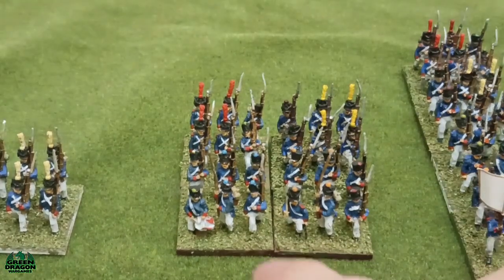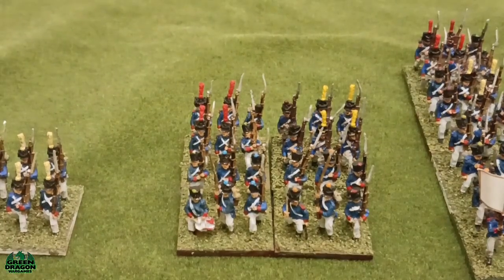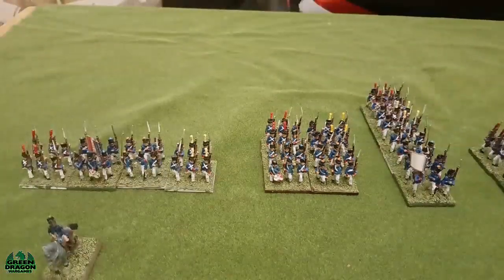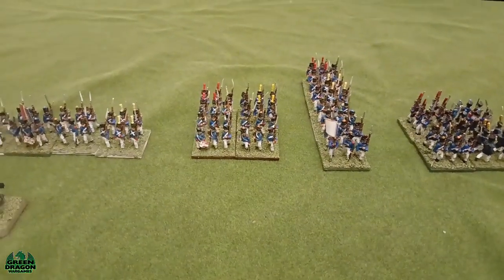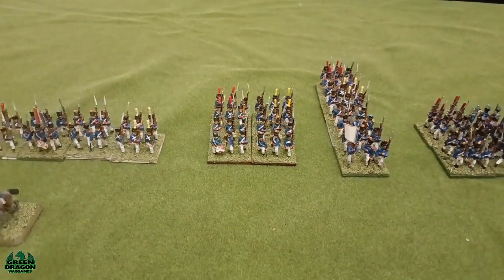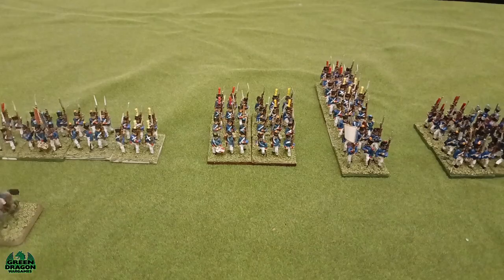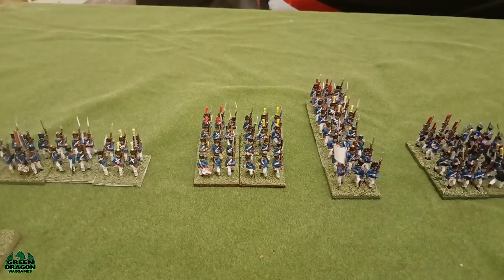Sometimes being in this formation will give you a +1 to your move distance, which can make a difference on a battlefield. So there's your 4 formations: line, attack column, march, and square. These are the formations that you'll use mainly playing Napoleonics.